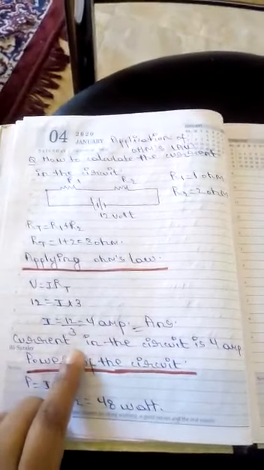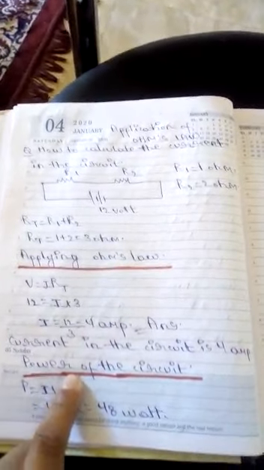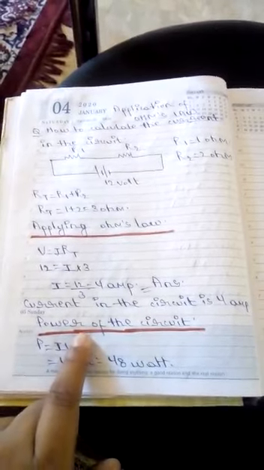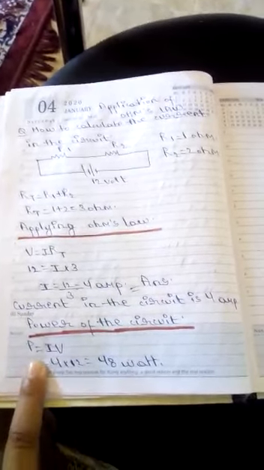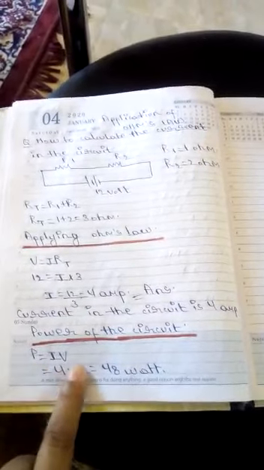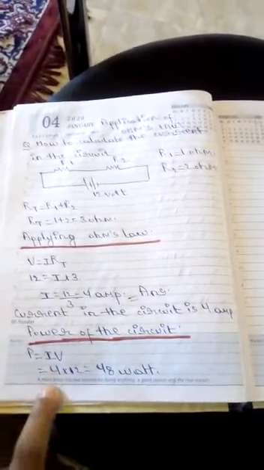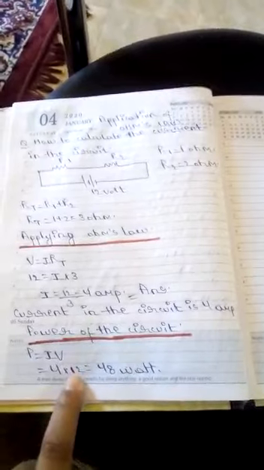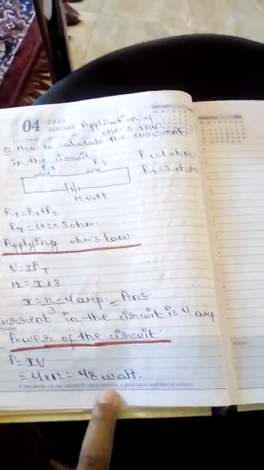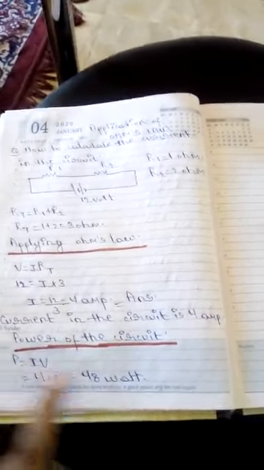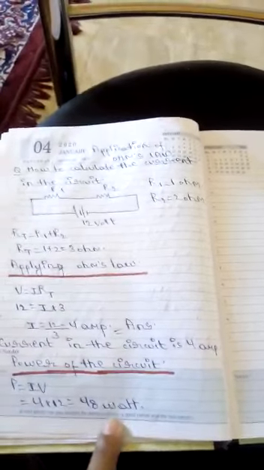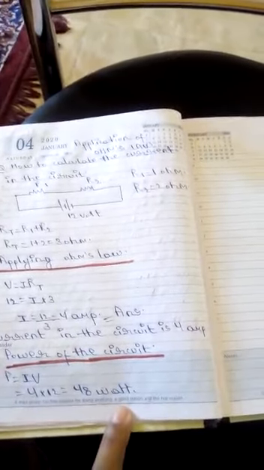Now further I am going to tell you about the power of the circuit. If in the same circuit we have to calculate the power, the formula for power is P is equal to IV, where I is the current and V is the voltage. I has the value 4, V has the value 12, and on multiplying we get the result 48. The SI unit of power is watt. Next we will discuss further in the next class. Okay, thank you.